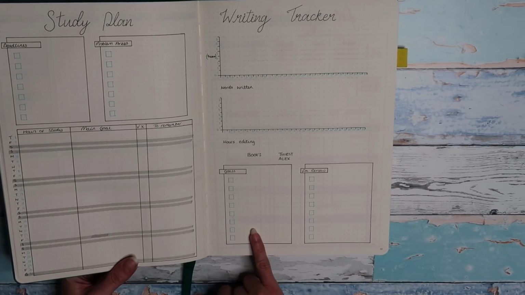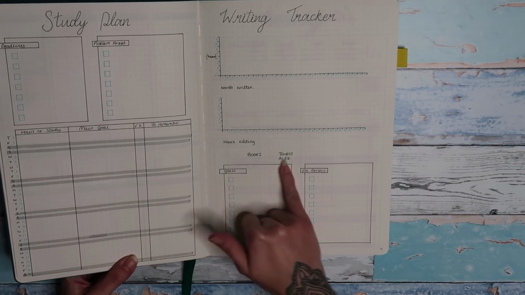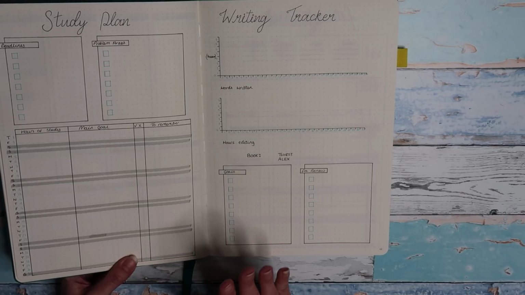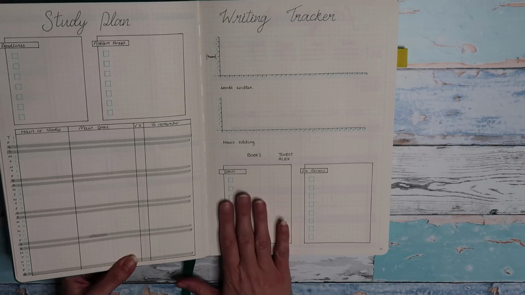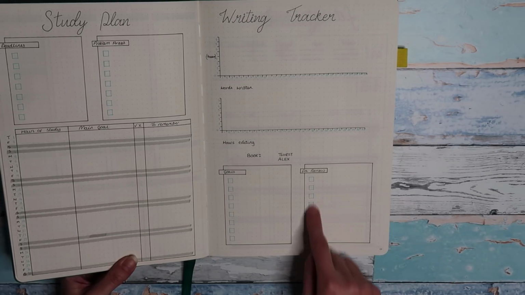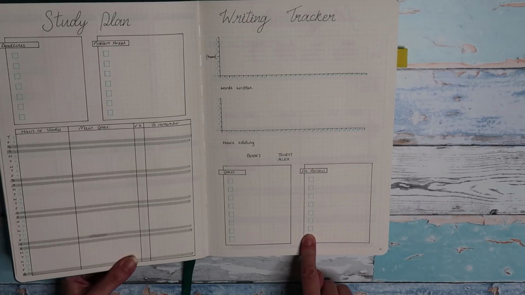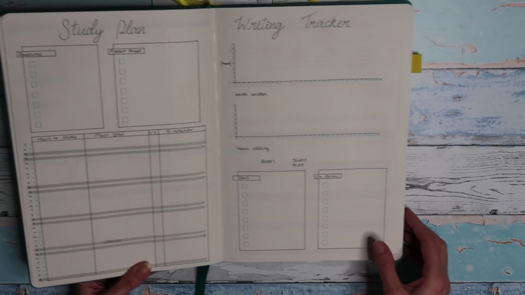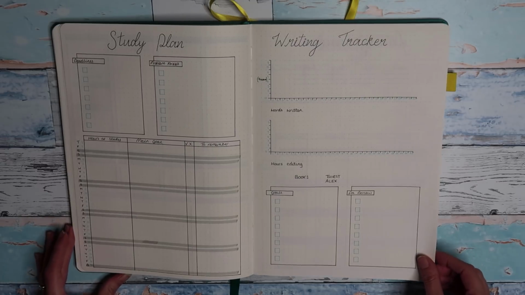And then at the bottom here we have goals, so what do I need to achieve in my books this month, and for review, what things am I not happy with, what do I need to work on further. So that's my writing tracker.